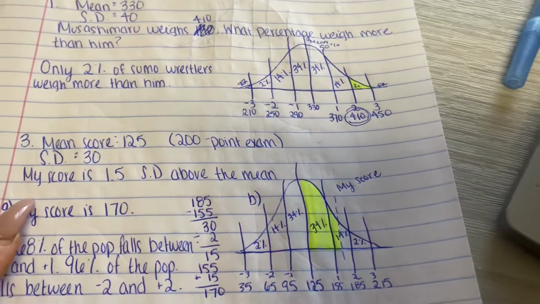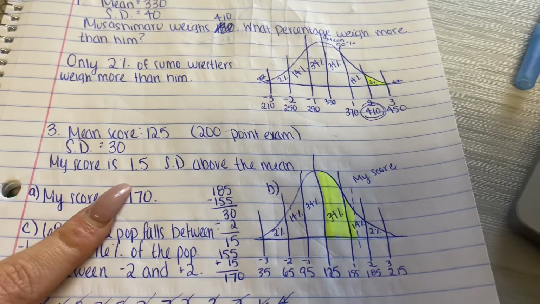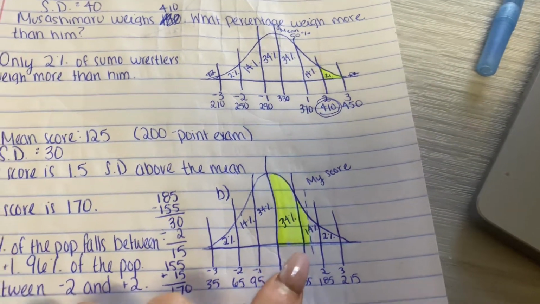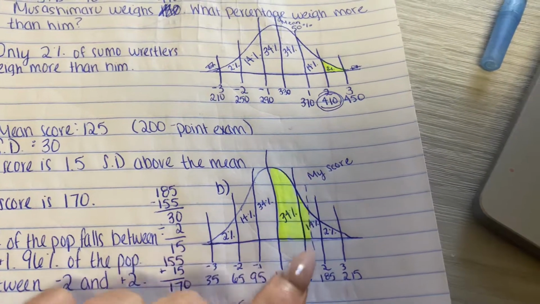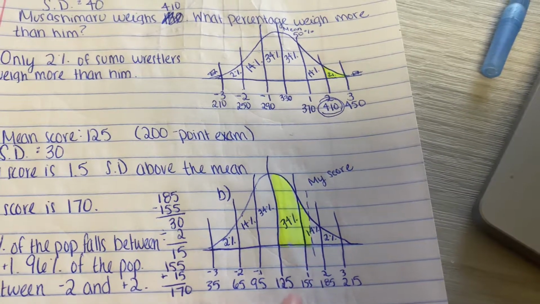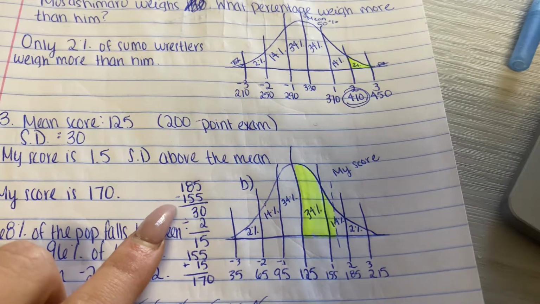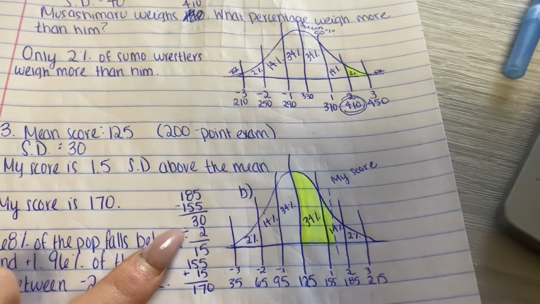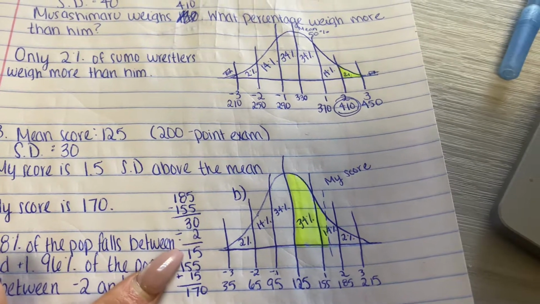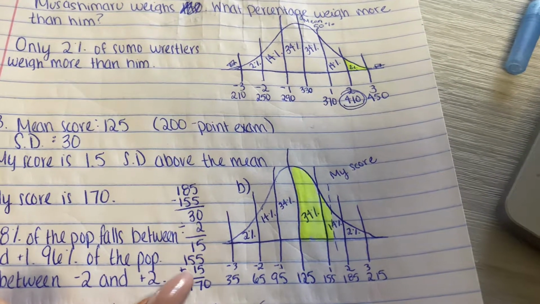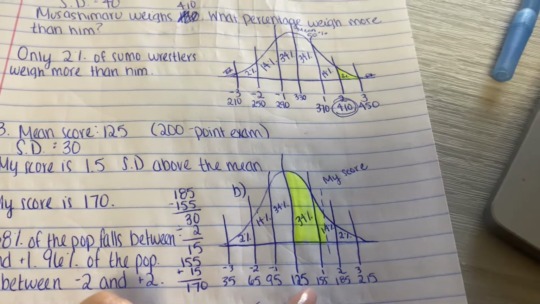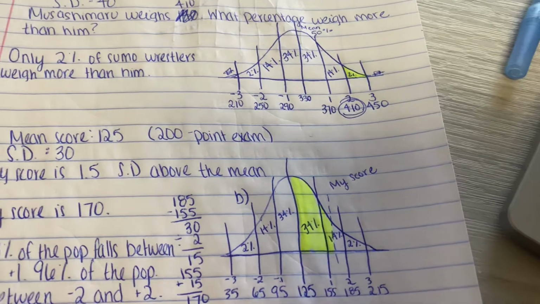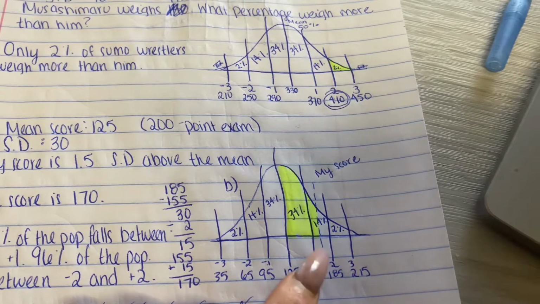And then since it said it was 1.5 standard deviations above the mean, I went 1.5 standard deviations up. So that's where my score is. And then I subtracted 155 from 185, and got 30, divided that by 2, which is 15, and then added the 15 to 155, which is 170. So I found that my score is 170 because it's halfway in between 155 and 185.